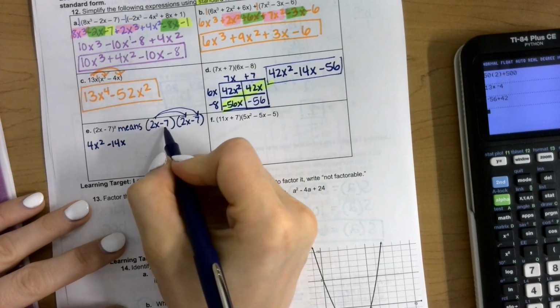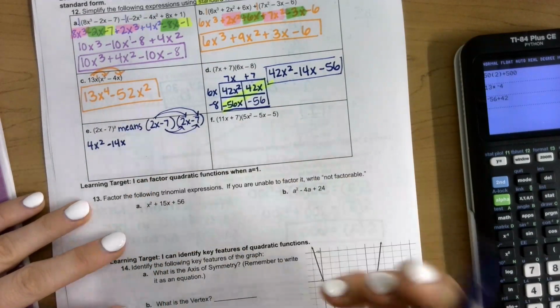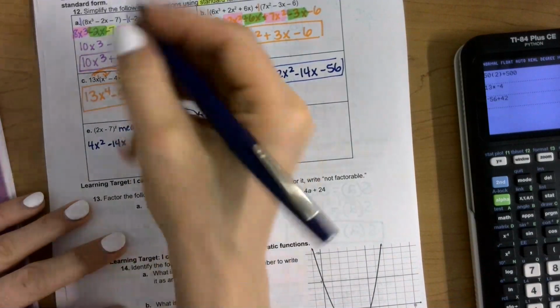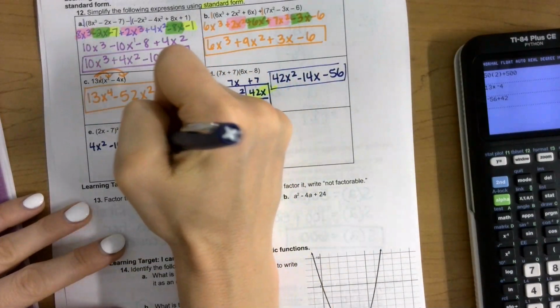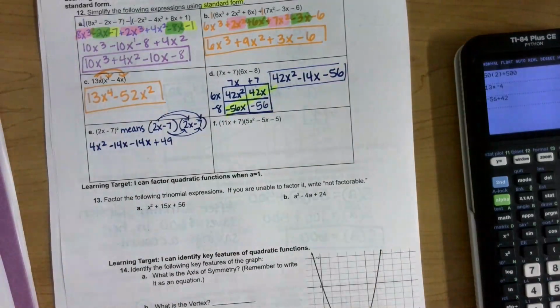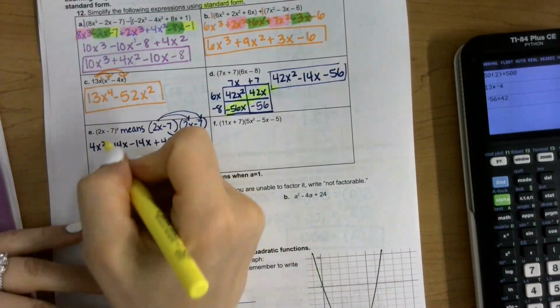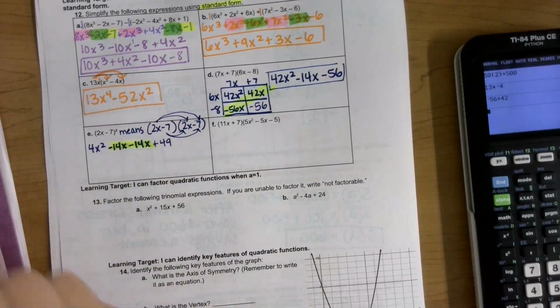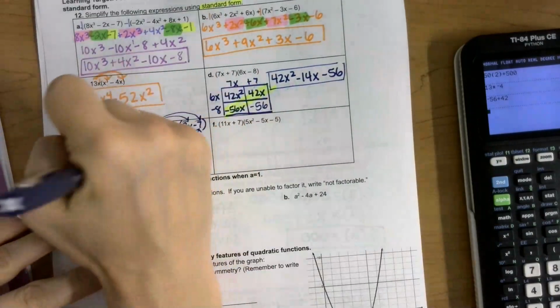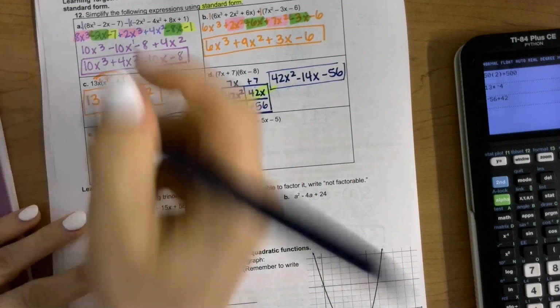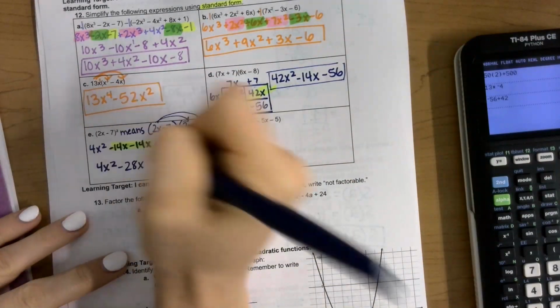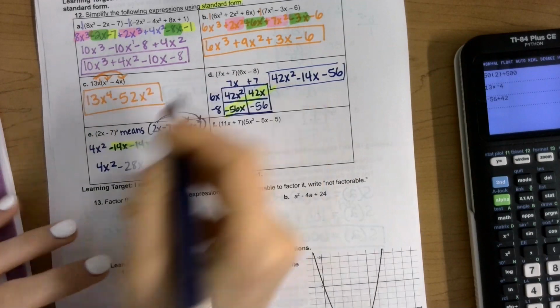Then we would also need to multiply this negative 7 by everything. Negative 7 times 2x is negative 14x. Negative 7 times negative 7 is positive 49. You will combine your two middle terms. Bring down the 4x squared. Negative 14x minus 14x is negative 28x. And then plus 49.